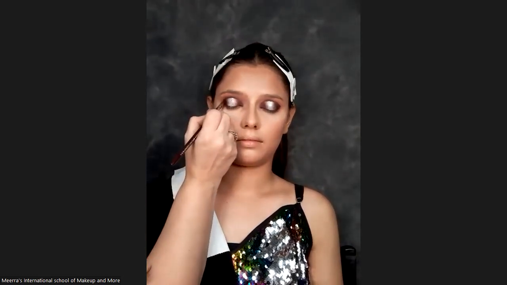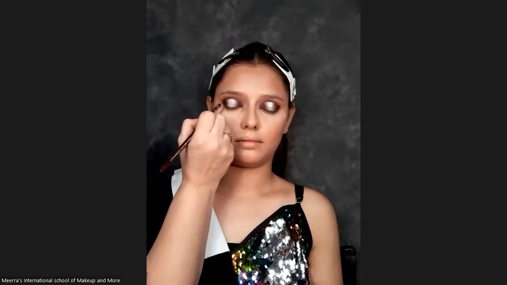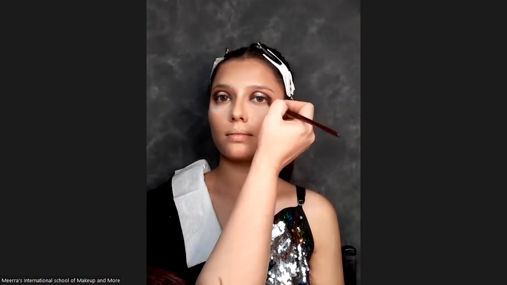I use the same darker shade which we had used to open your eyes. Open. Create the outer corners. The Confident shade, I'm just filling the corners.